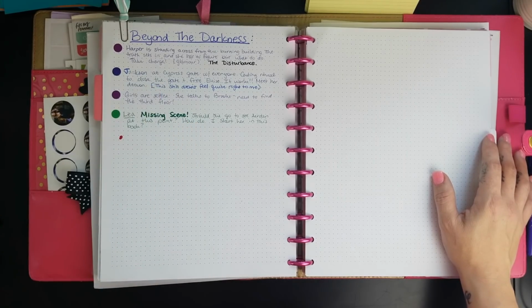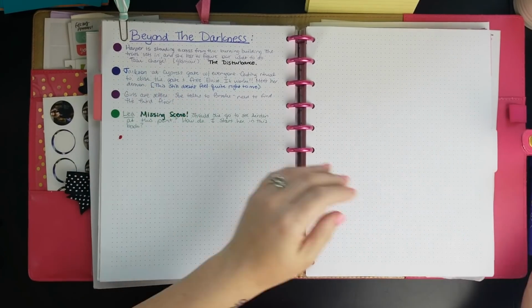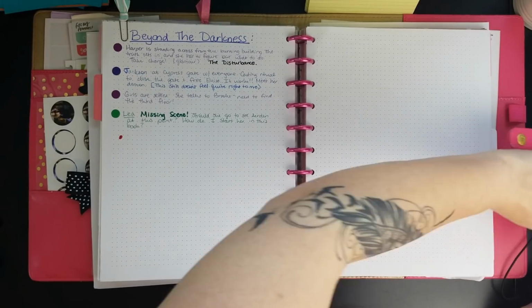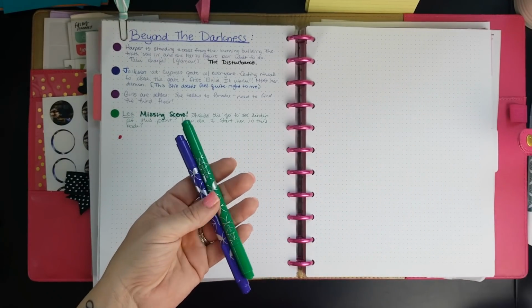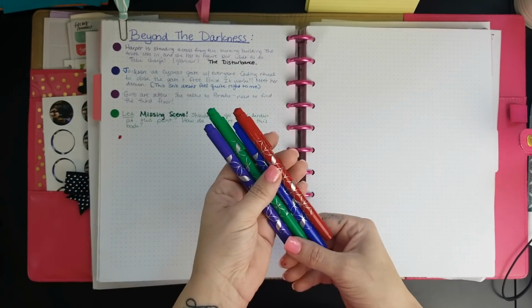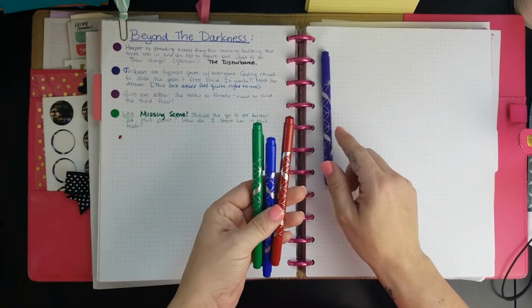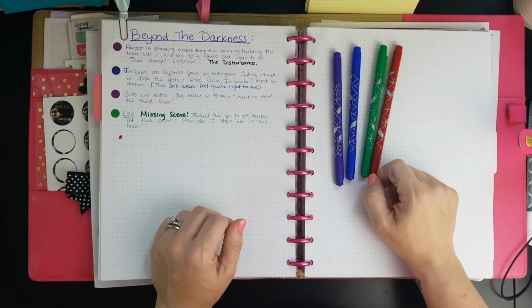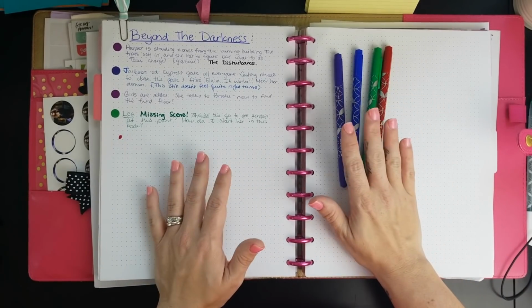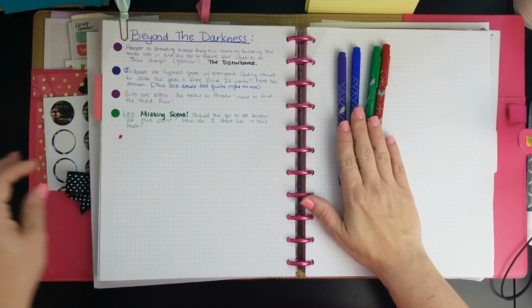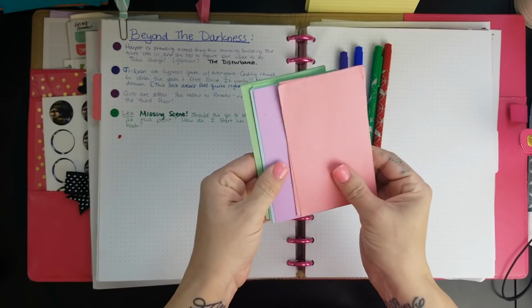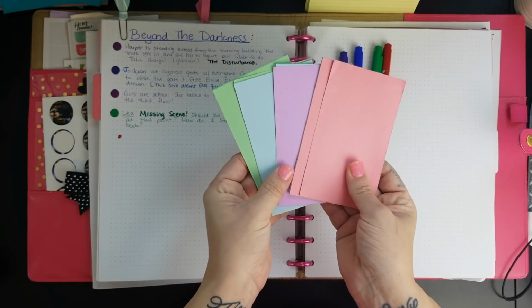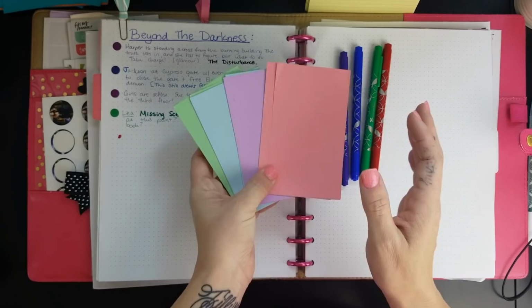So like I said, in my Demon series, I have 4 main characters, 4 main POVs, and they each have their own color. So Harper is always purple for me, Jackson is blue, Leah is green, and Airden is red. And so I just keep that as my color code. Usually I will also have note cards that have their scenes on them, and they will be these 4 colors as well. But I already packed those note cards.